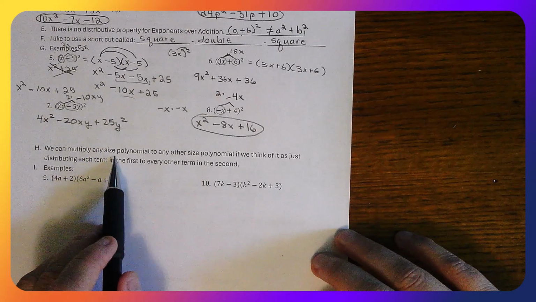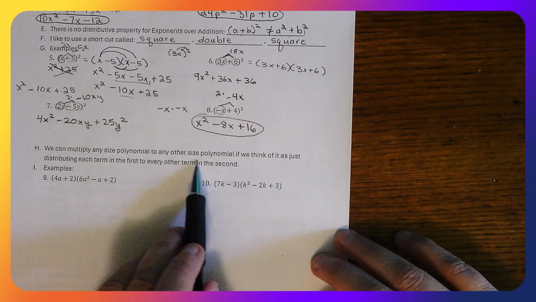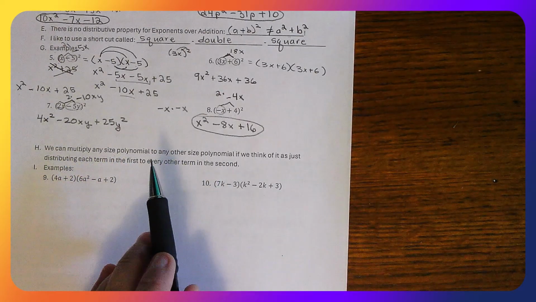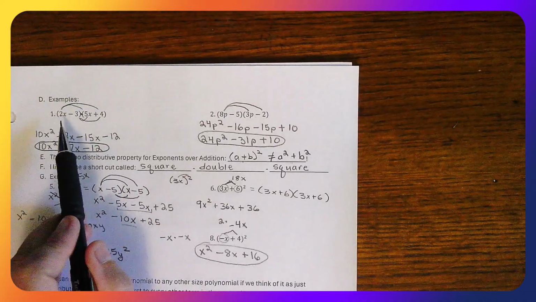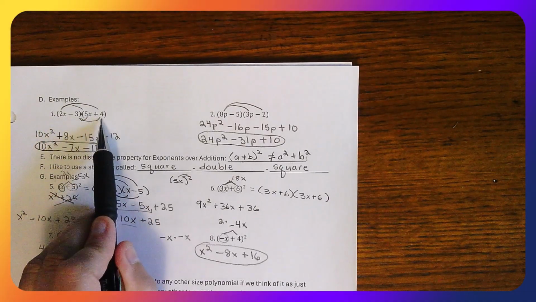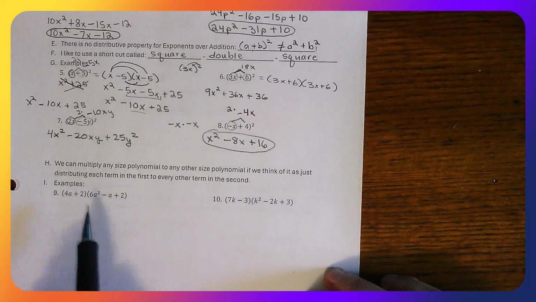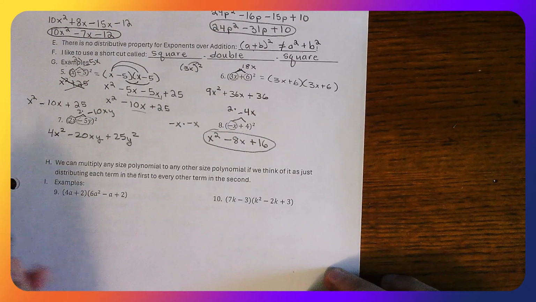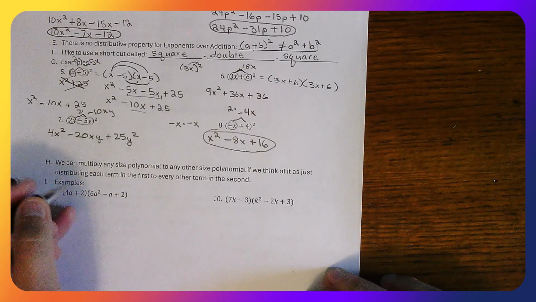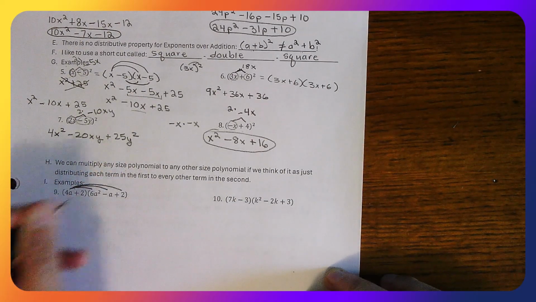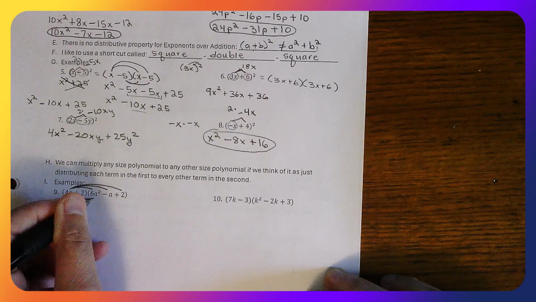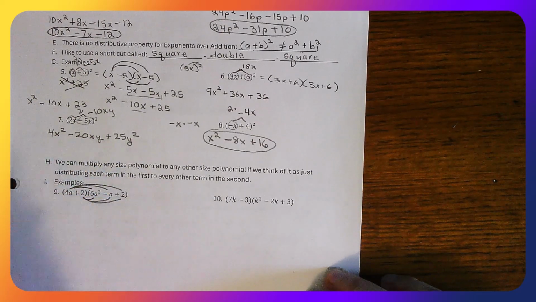We can multiply any size polynomial to any other size polynomial. So it's not always going to be a binomial times a binomial. And this is why I don't like to think of FOIL. I like to think of double distribute when I have a binomial times a binomial. And it's the same thing here. If I've got binomial times a trinomial, I'm going to distribute this 4a to those three terms, and then I'm going to turn around and distribute this 2 to those three terms. So it's still double distributing.